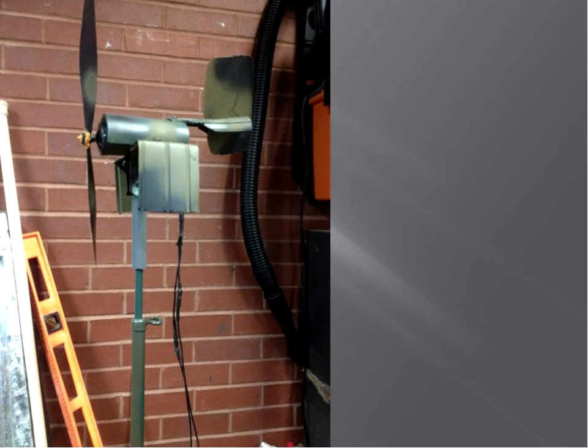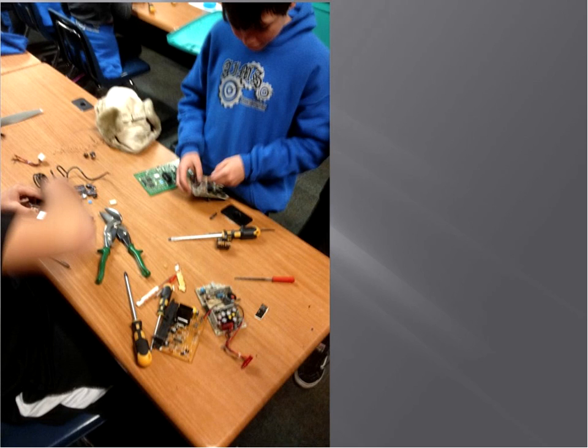Here's a fan that we can hook up to the battery box in the slide before. The blades of this turbine, when spun by the wind, generate enough current to charge the batteries.